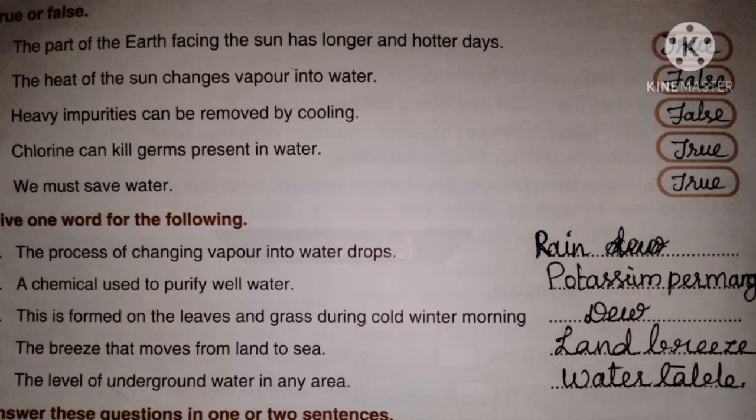Answer: true. 5. We must save water. Answer: true. Roman 4. Give one word for the following. 1. The process of changing vapor into water drops. Answer: rain.